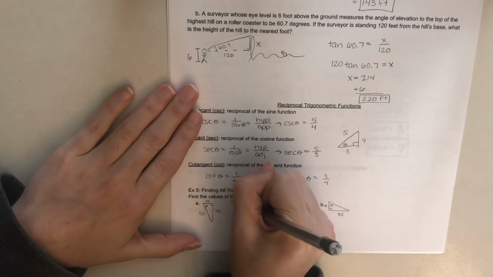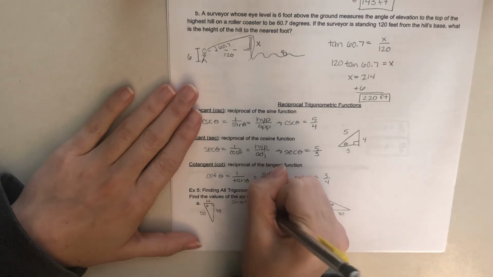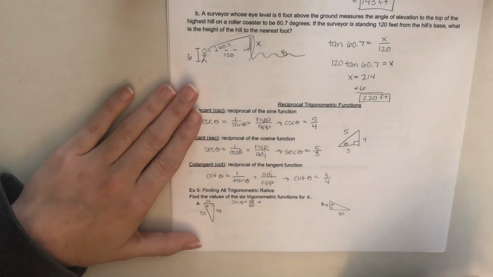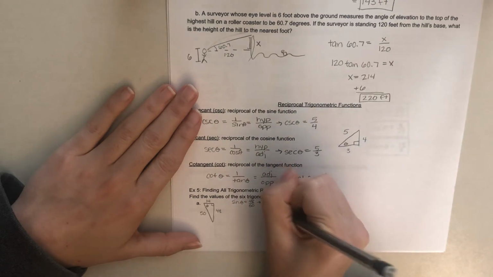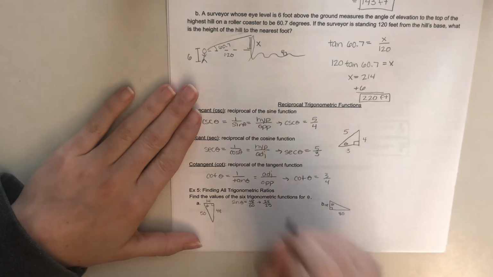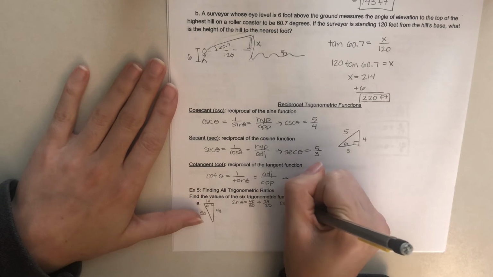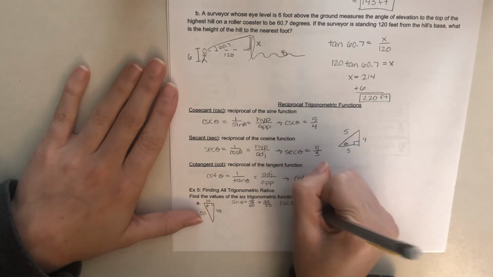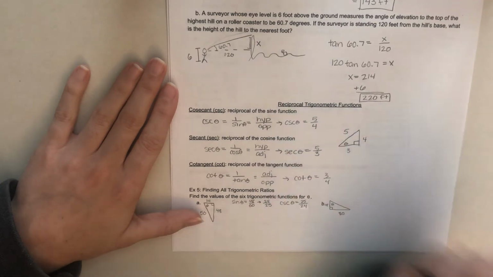I know sine theta is opposite, so 48 over 50. Which if you simplify that is, I think 24 over 50? No, 24 over 25, sorry. Okay, so then that means my cosecant is going to be the reciprocal, so it's going to be 25 over 24.